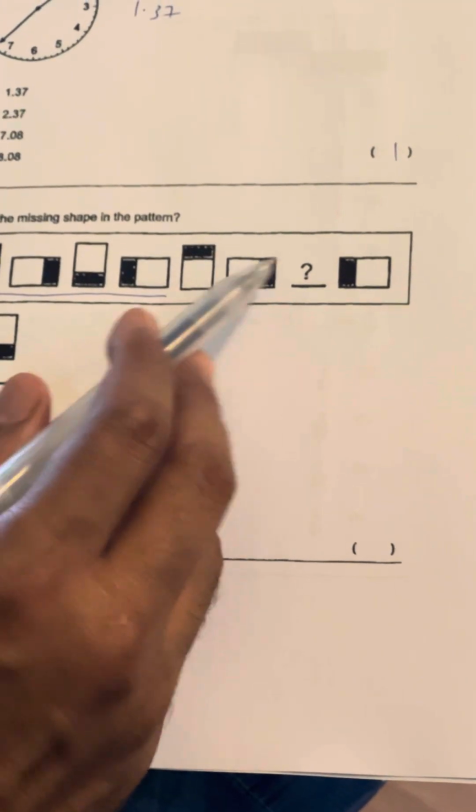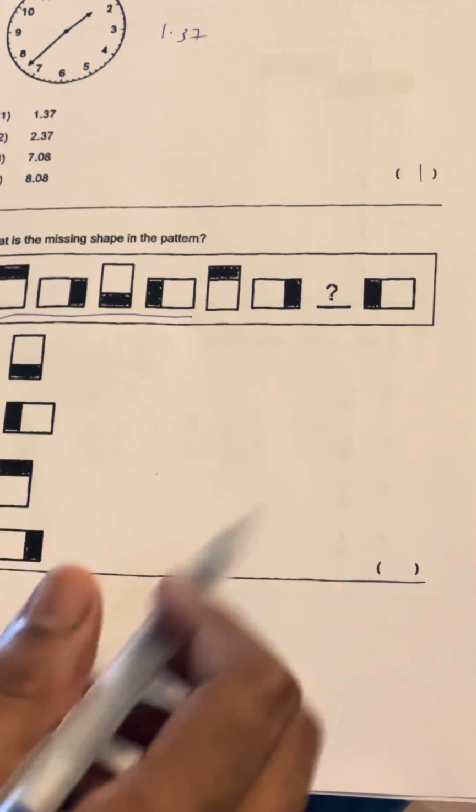So top, right, next should be bottom, left. So it should be number 1. You get it? It's just a rotating object.